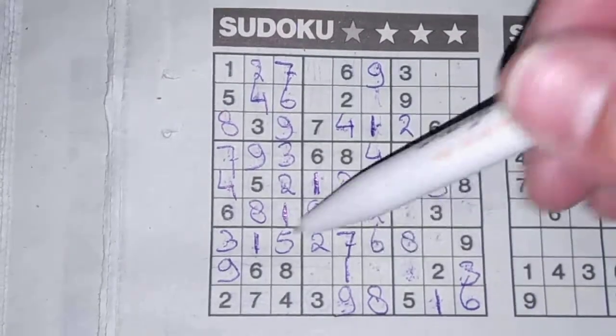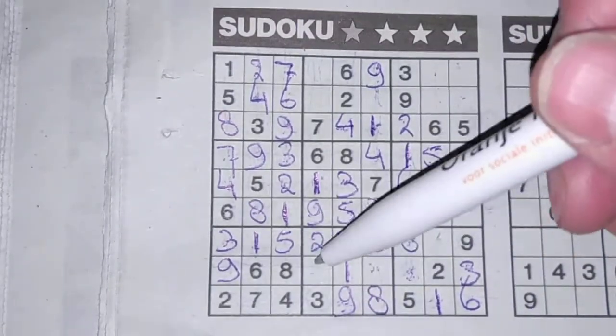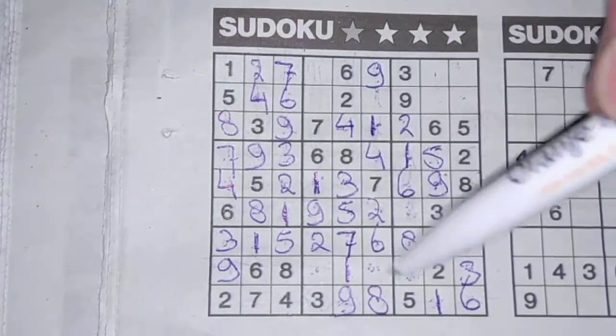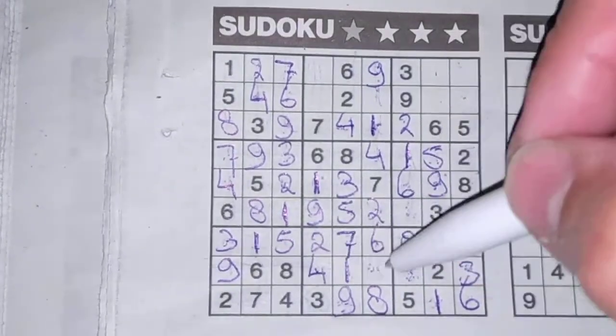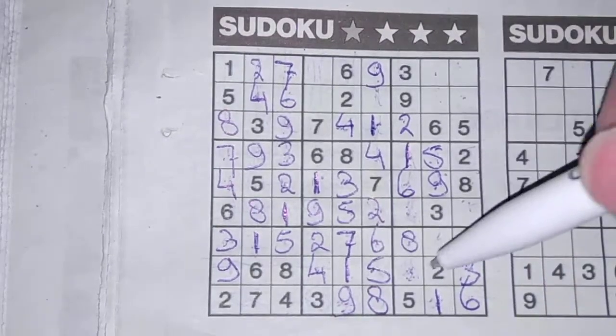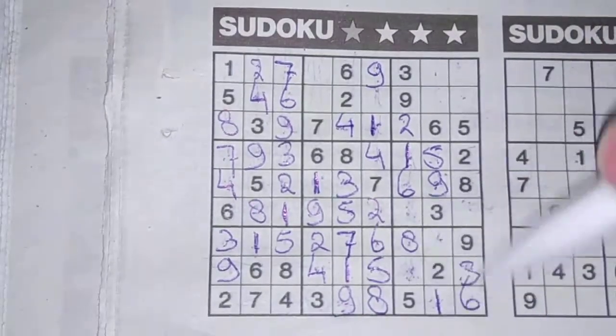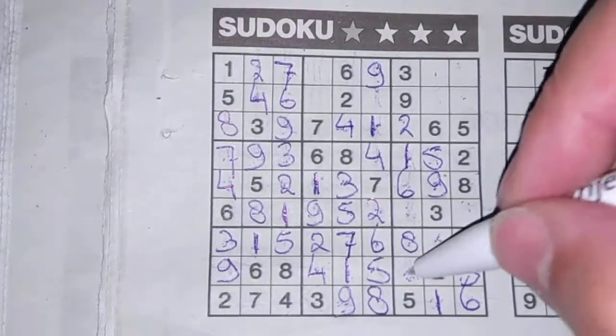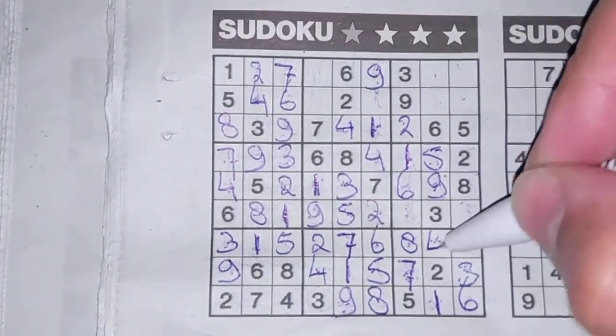2 boxes left in this big square for the numbers 4 and 5. We have a 4 here, no 4 there. 4 should be here. 5 goes there. 2 numbers left in this big square for the numbers 7 and 4. We have a 7 here, no 7 there. 7 should be here and the 4 goes there.